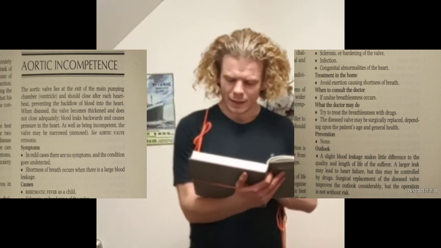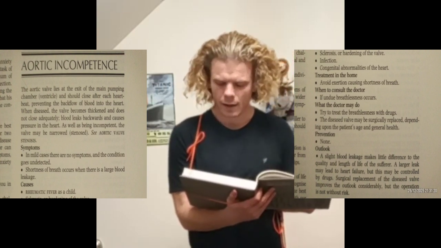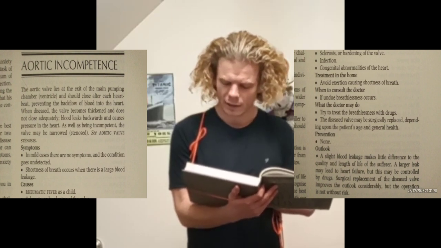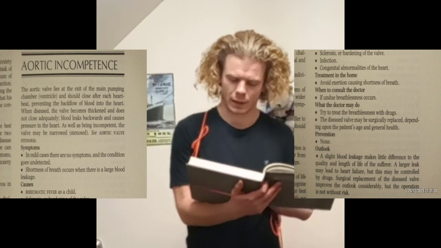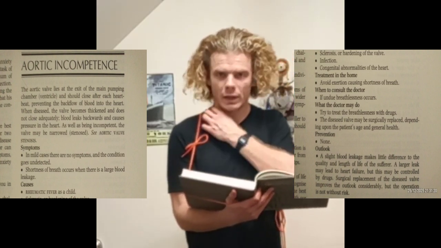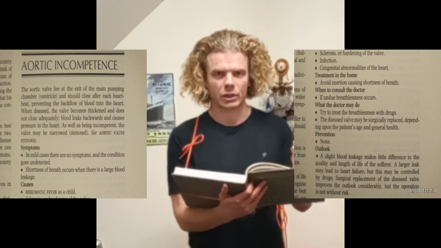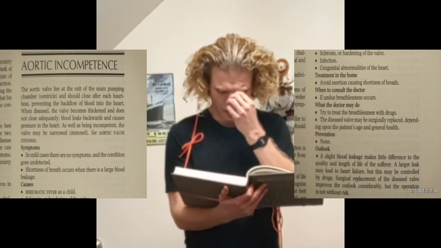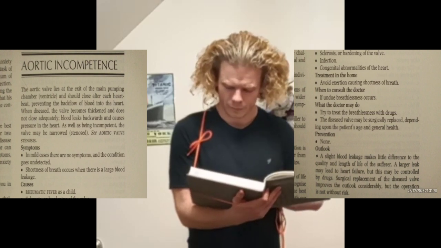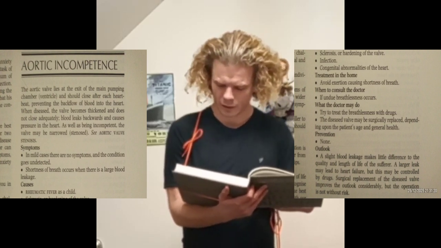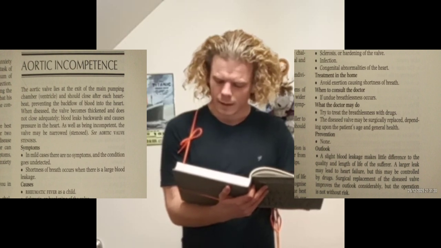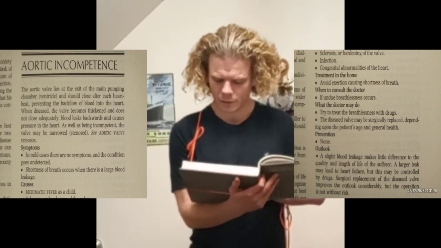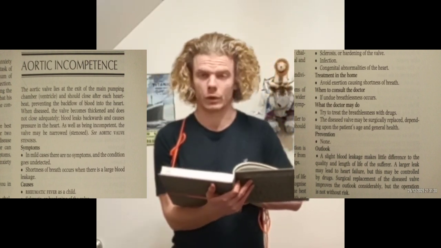Causes. Rheumatic fever as a child, sclerosis or hardening of the valve, infection, congenital abnormalities of the heart. Okay, a part of it is congenital, so born in, congenital infections or sclerosis, or hardening of the valve, and also rheumatic fever as a child. Treatment in the home. Avoid exertion causing shortness of breath. When to consult the doctor if undue breathlessness occurs.